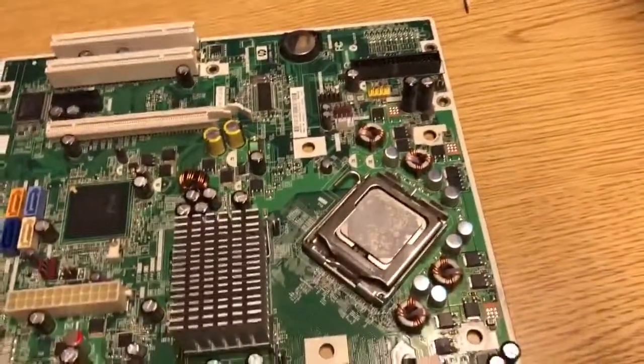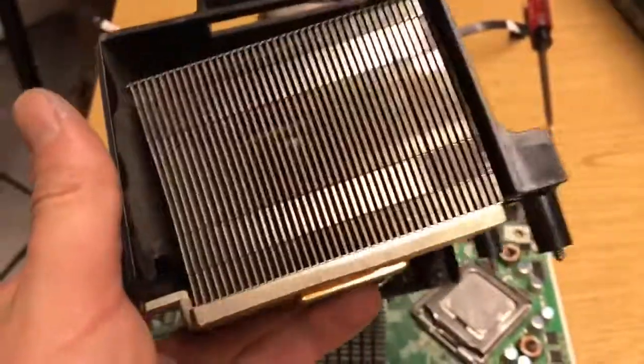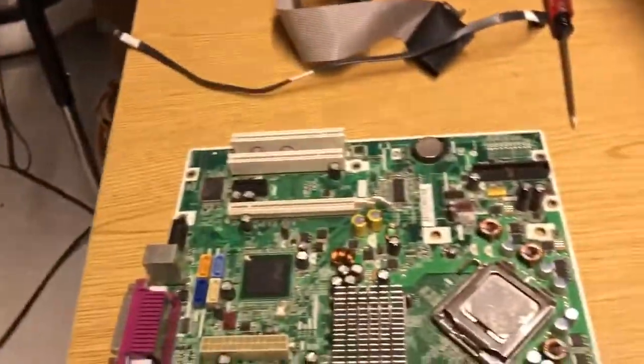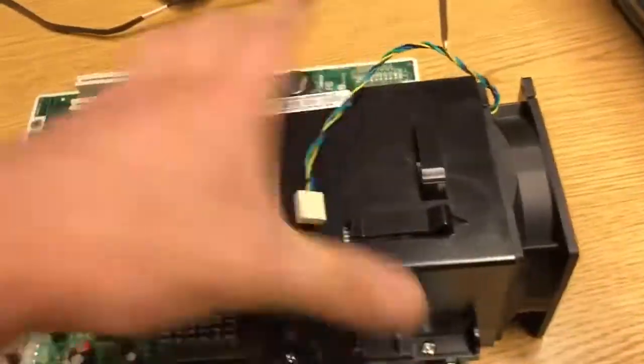Now that's usually paired with what is known as the heatsink. And a heatsink, basically its job is just to transfer the heat from the CPU to this thing. And you've got a fan blowing on it to keep the CPU cool, because as it's doing all its calculations, so on and so forth, it gets very hot.